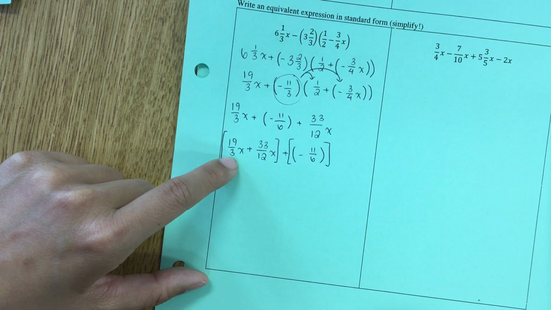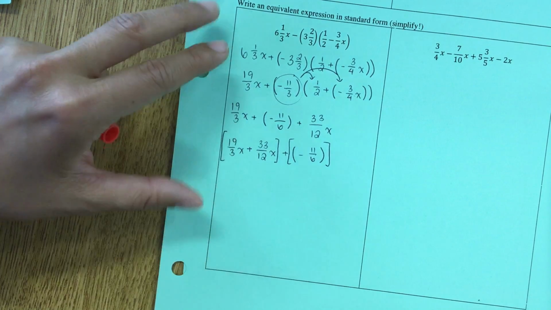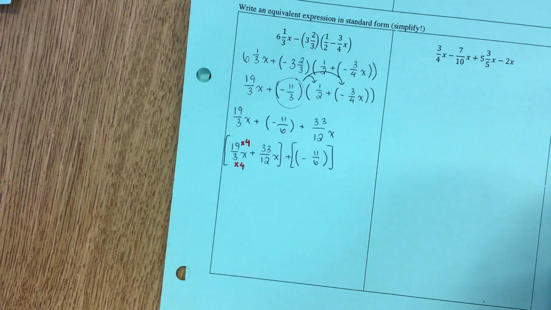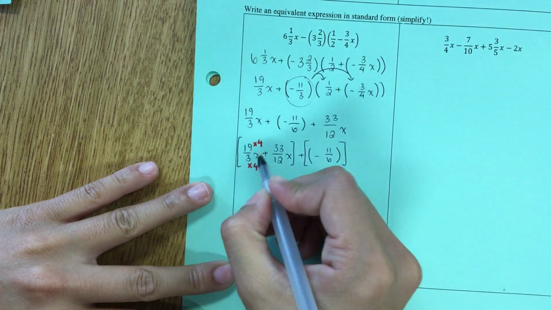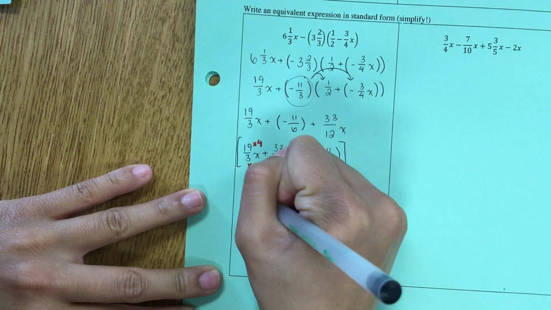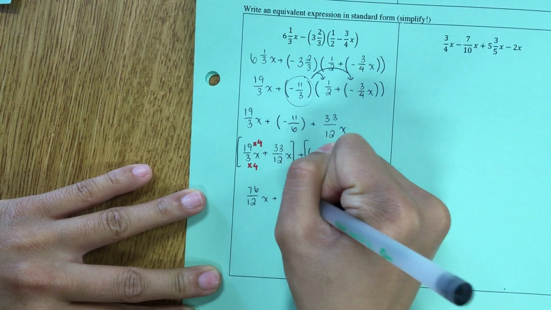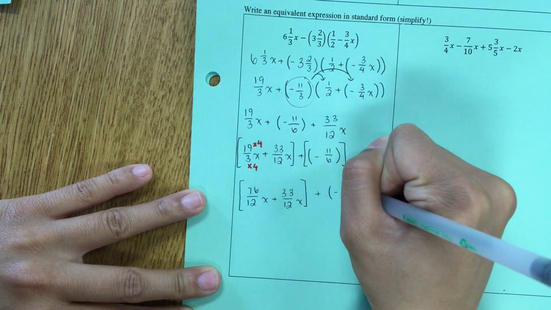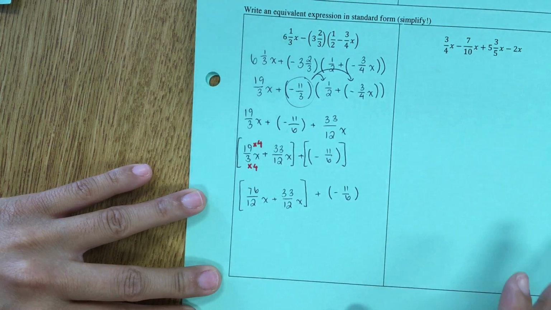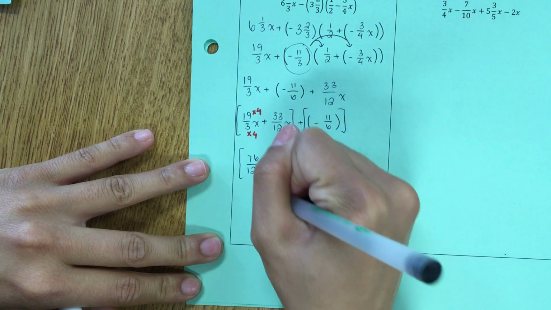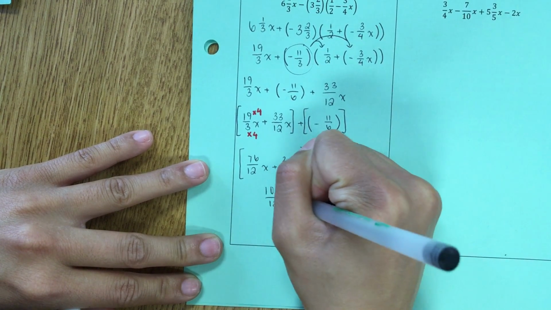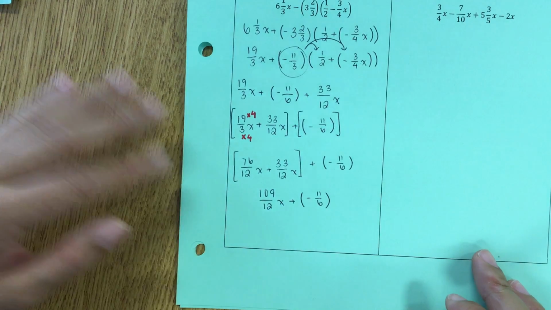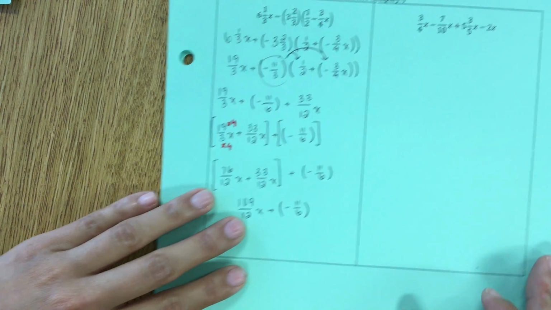So right now, between 3 and 12, the least common denominator is going to be 12. So that means I'm going to multiply by 4 to create a fraction that has the same denominator. 19 times 4 is going to equal 76 over 12x plus 33 over 12x. That's still in this bracket right here. And the negative 11 over 6 will stay on the side because we don't do anything to it. 76 plus 33 is going to get you 109 over 12x, and then just attach the negative 11 over 6, and you are done there. Don't worry about simplifying it. If you can get it down to this, I'll be happy with that.